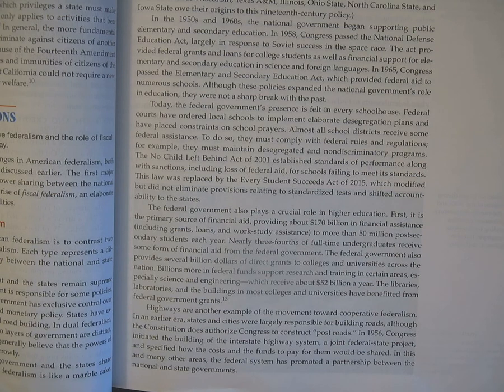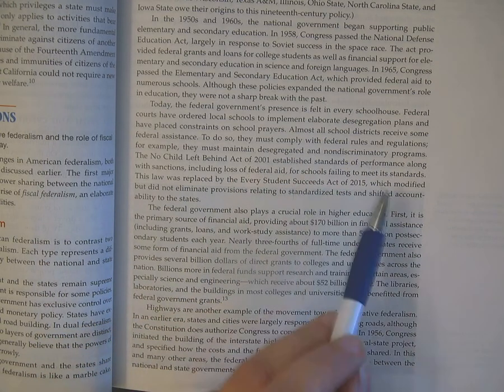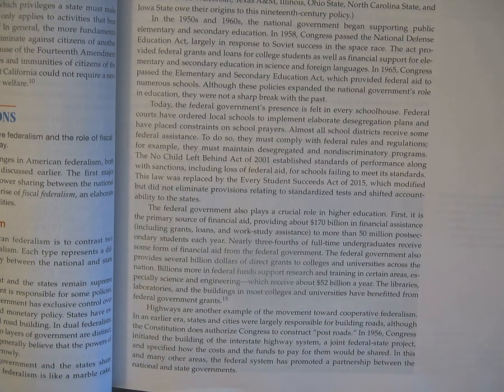Almost all school districts receive some federal assistance. To do so, they must comply with federal rules and regulations. For example, they must maintain desegregated and non-discriminatory programs. We can argue whether that really happens, by the way. The No Child Left Behind Act of 2001 established standards of performance along with sanctions, including loss of federal aid for schools failing to meet its standards.